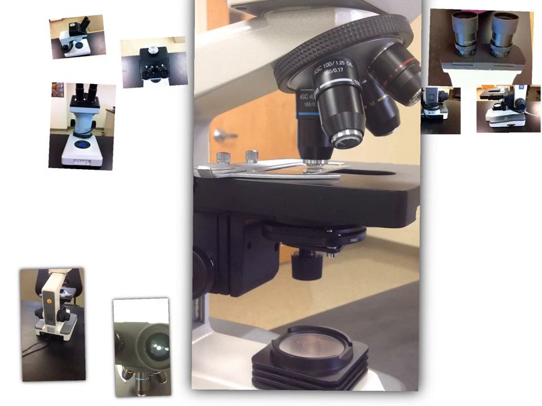Alright, so my next two topics I'm going to cover. One is going to be about the difference between plants, animals, and bacteria, and then I'm also going to do a little mini lecture on how to create a wet mount slide.